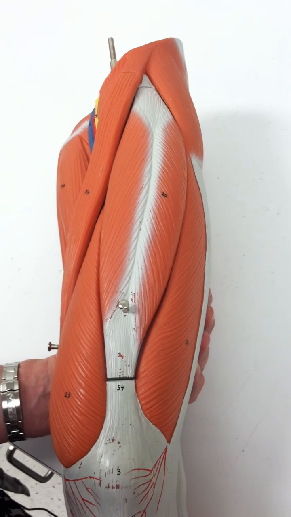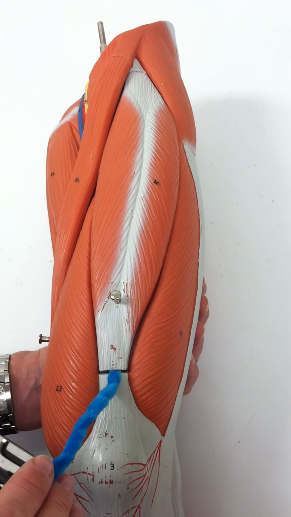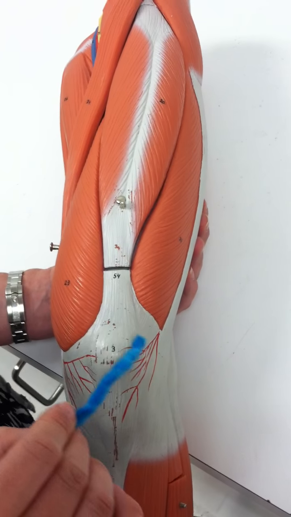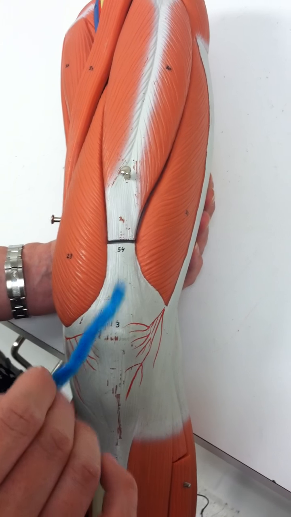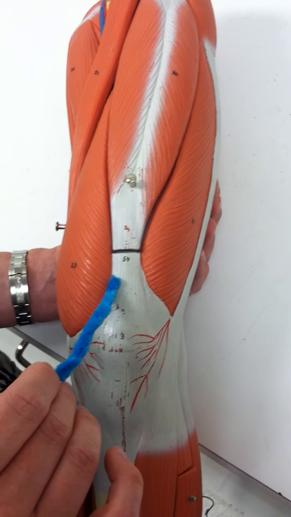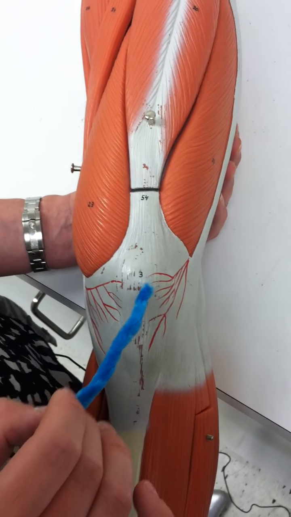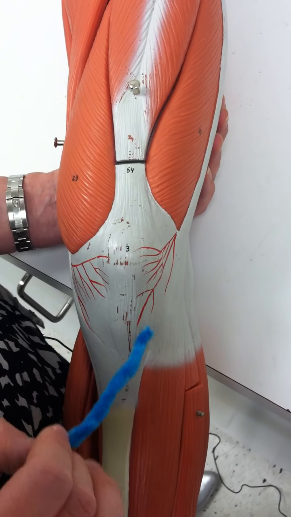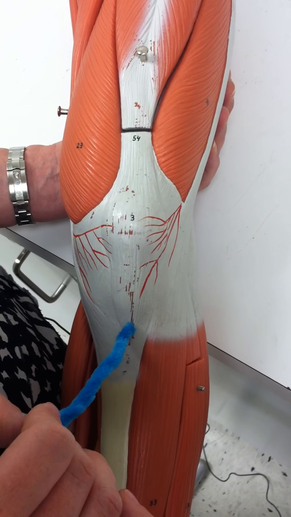Now, all four of these muscles share the same insertion tendon, which is the quadriceps tendon. Note my patella would be located right here. So all four muscles of the quadratus femoris insert into the quadriceps tendon, which connects to the patella, and then from the patella, inferiorly, we will have the patellar tendon inserting on the tibial tuberosity of the tibia.